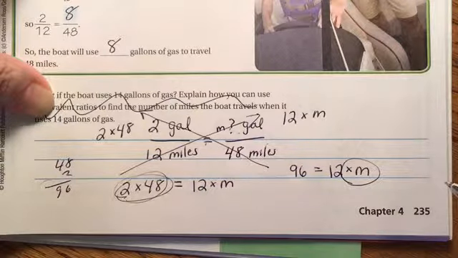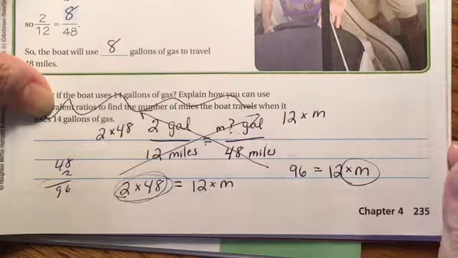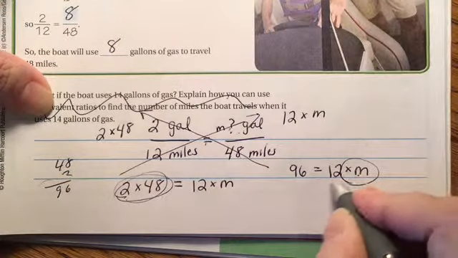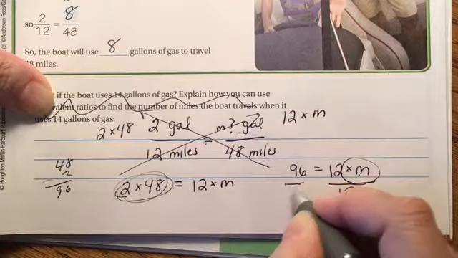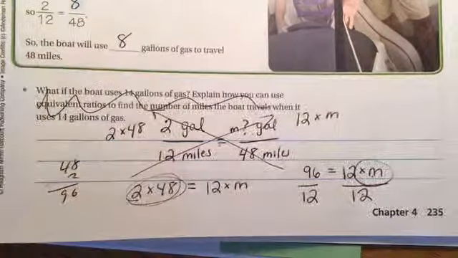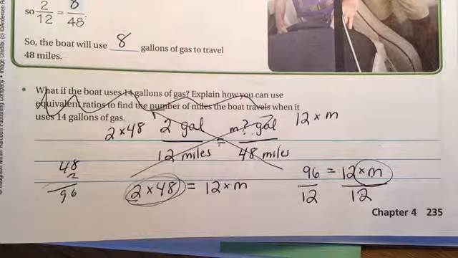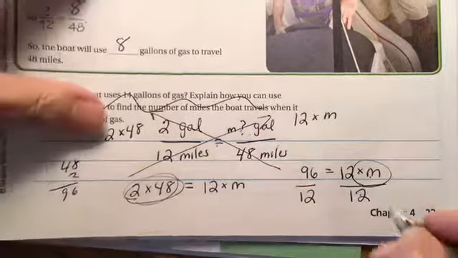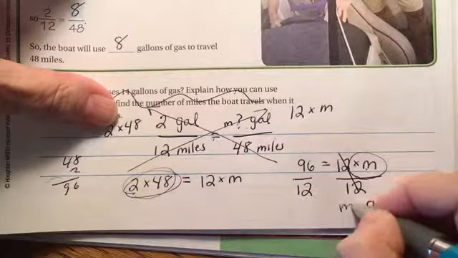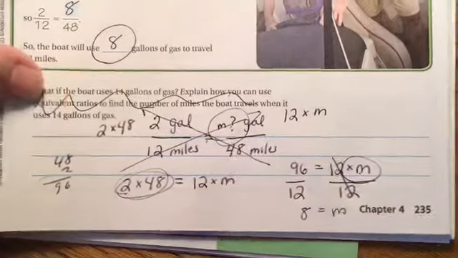So remember, when I want to isolate the variable, I use the inverse operation. This should sound familiar to you. So m is being multiplied by 12, so I need to divide by 12. Whatever I do on one side of the equation, I have to do on the other side of the equation. And then I can grab my handy dandy calculator and pull that up, and I would go 96 divided by 12 equals, and I get an 8. So that cancels out, m equals 8. So my missing number up here, remember, was 8.